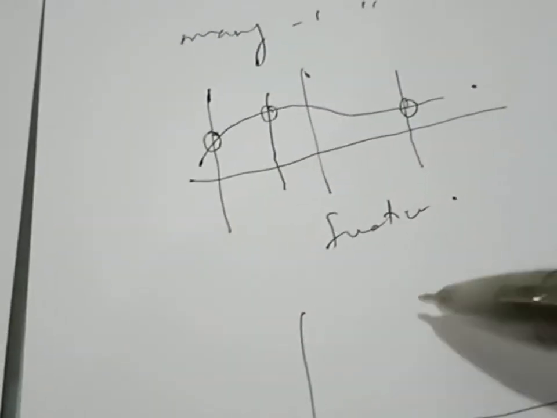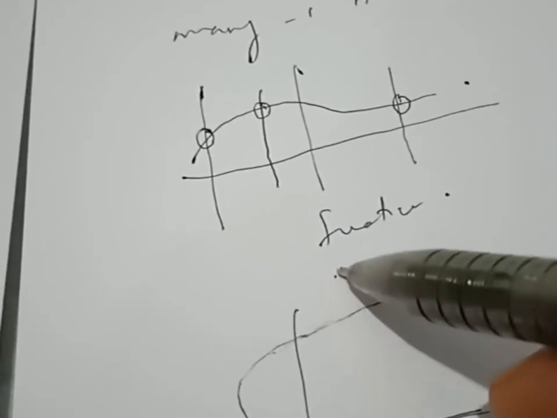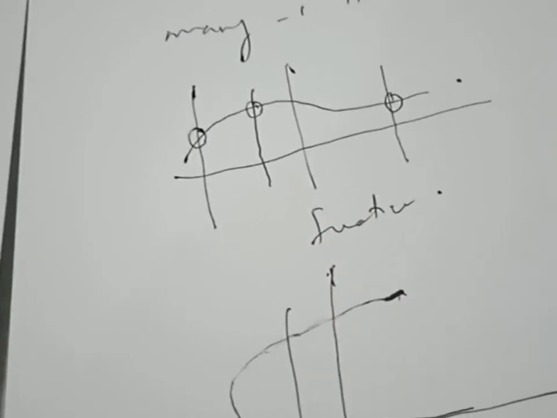Okay, for a graph, let's say we have this type of graph. This is very obvious: we make a vertical line here and we get two intercepts.